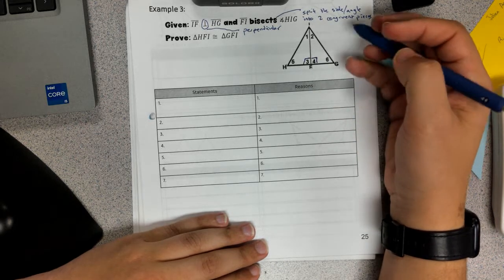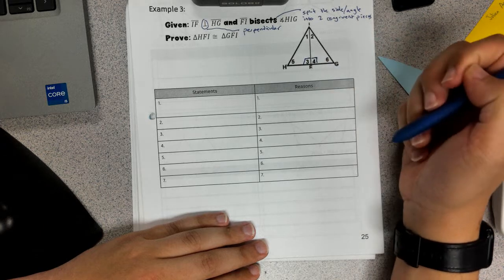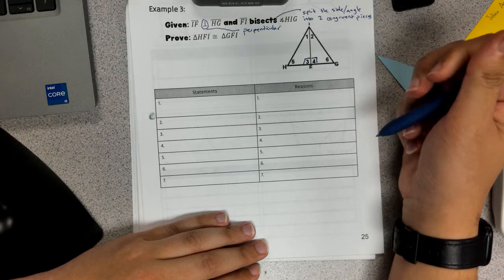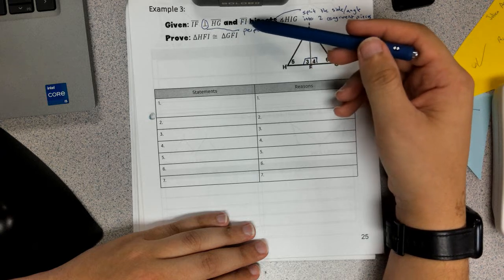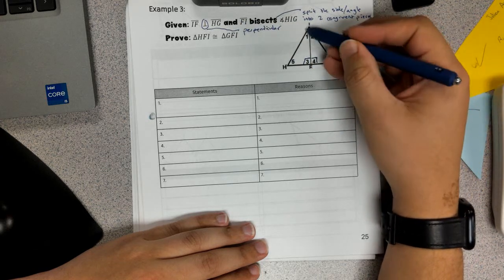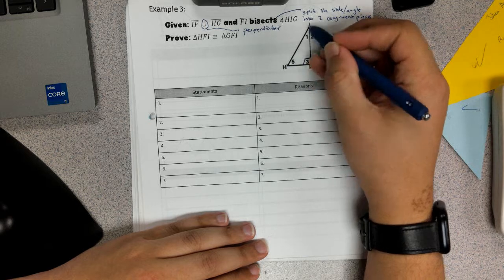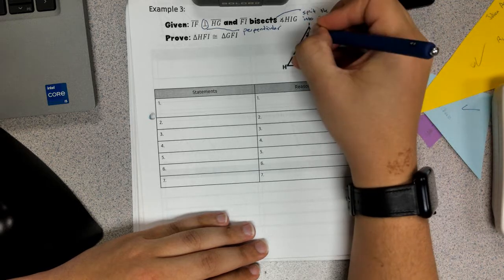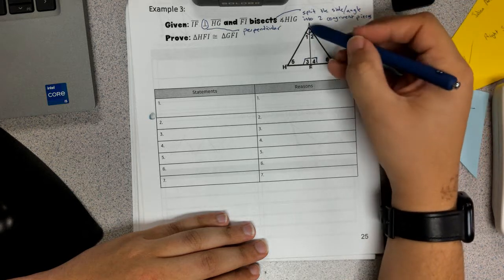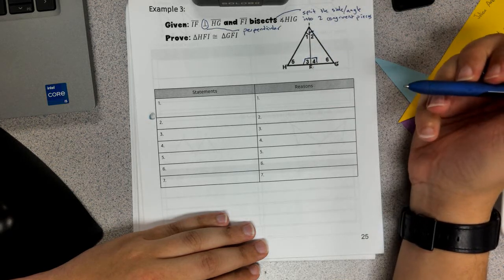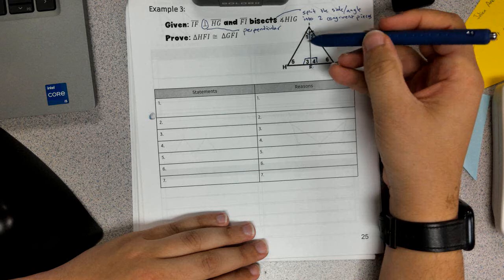We may just need to mention that they're right angles, or we may need to mention that they are congruent. We also know that segment FI bisects angle HIG. So here at angle 1 and angle 2, we have congruent angles due to the bisector. All right, so we're cooking now.